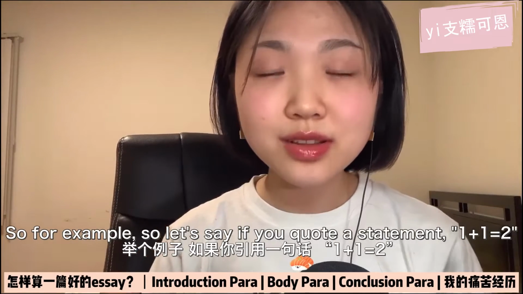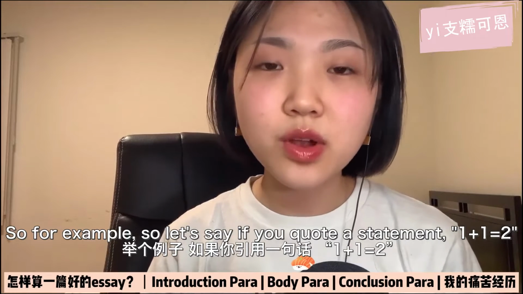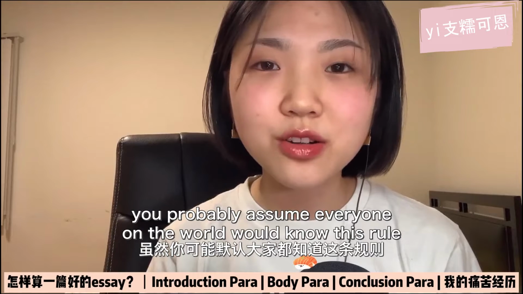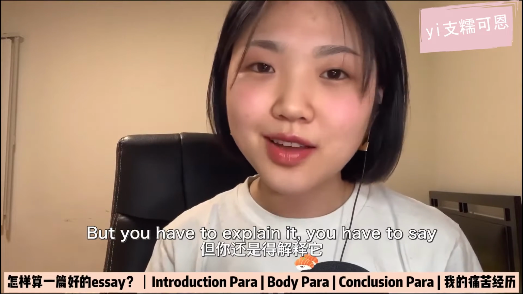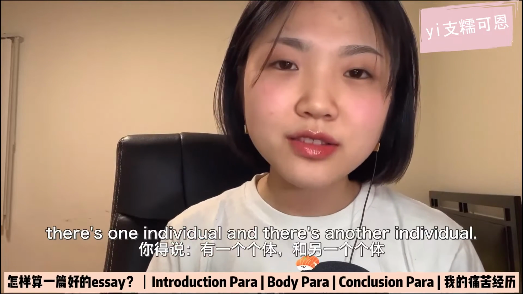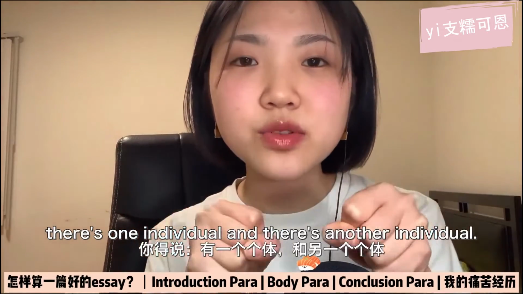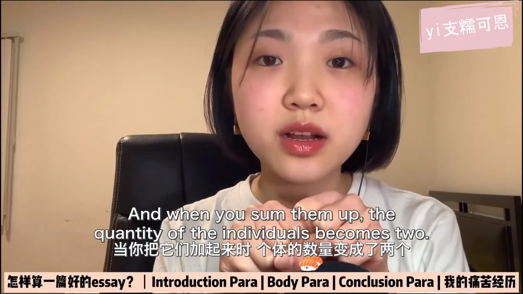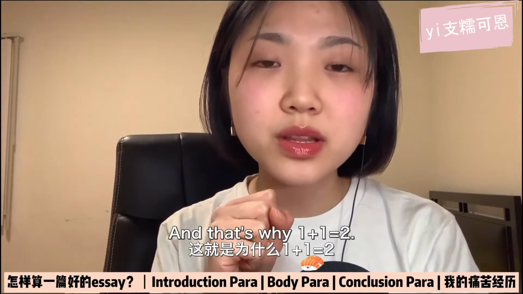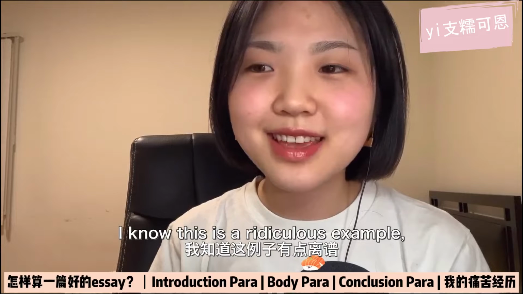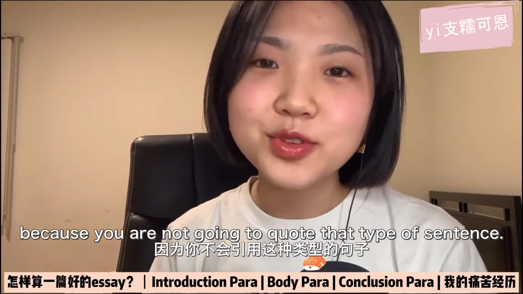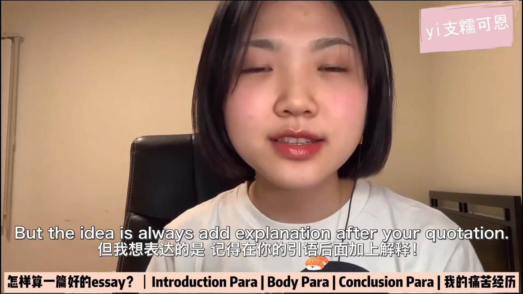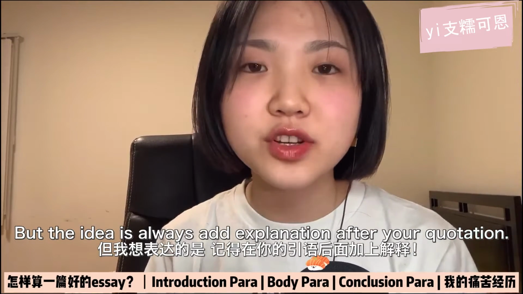So for example, let's say you quote a statement, 1 + 1 = 2. Well, you probably assume everyone in the world would know this rule, but you have to explain it. You have to say, well, there's one individual and there's another individual, and when you sum them up, the quantity of the individuals becomes 2, and that's why 1 + 1 = 2. Well, I know this is a ridiculous example because you are not going to quote that type of sentence, but the idea is always add explanation after your quotation.